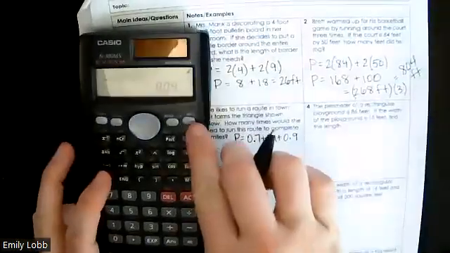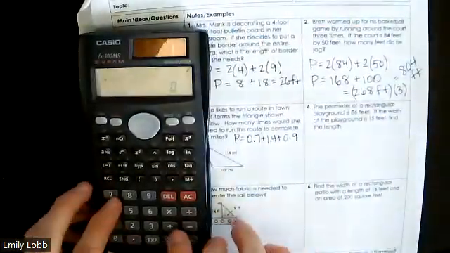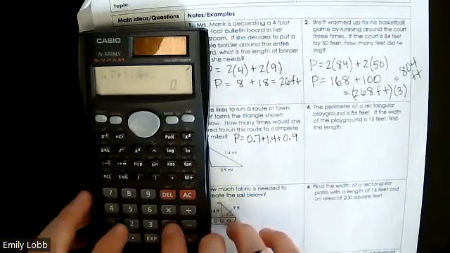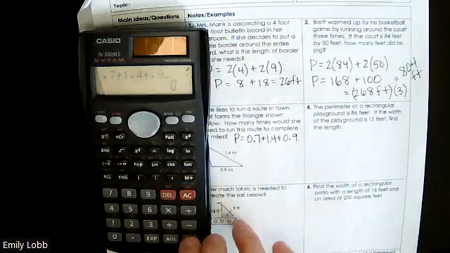So feel free to put these in your calculator. 0.7 plus 1.4 plus 0.9.